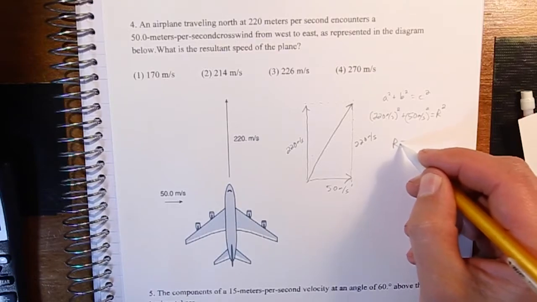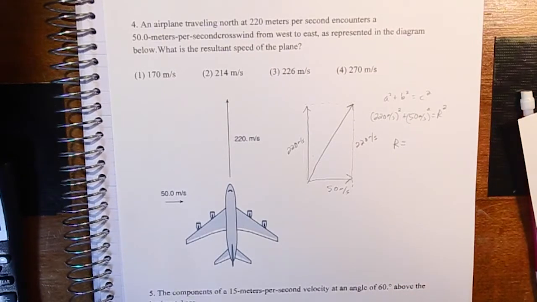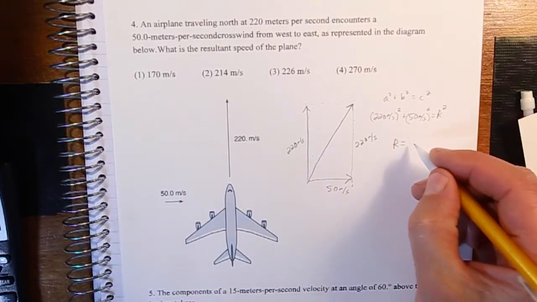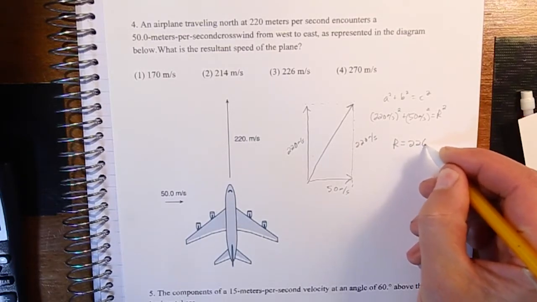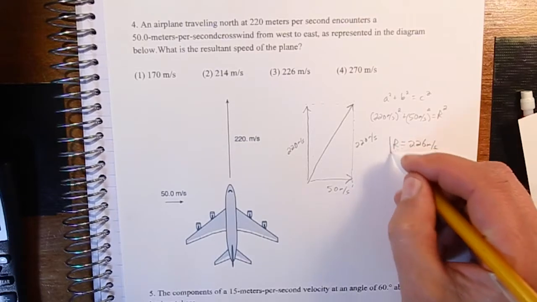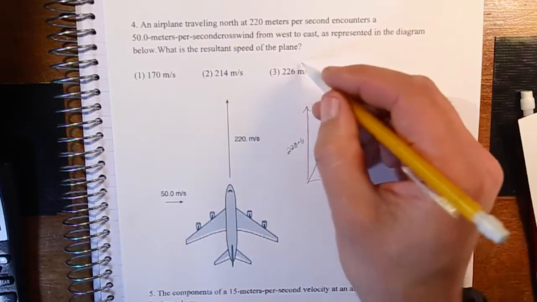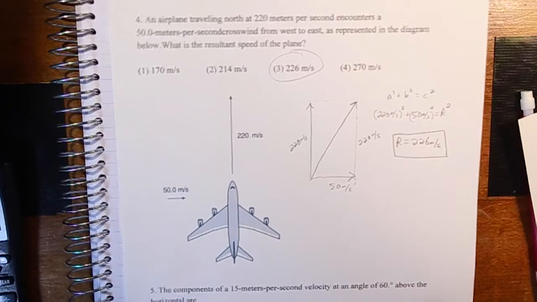And if we do the math on that, that comes out to be 225.6, or roughly 226 meters per second. So that is answer number 3.